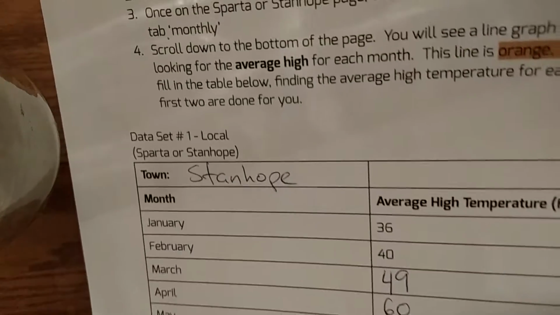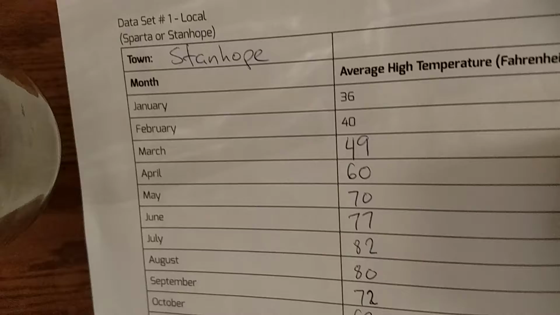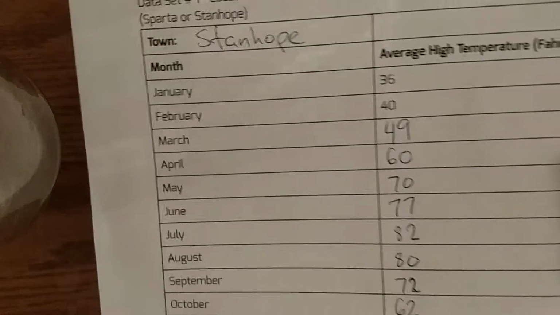These aren't super surprising, right? In January, it's an average high of 36 degrees. Blech. In July, it's an average high of 82 degrees. That sounds awesome. All right. So these should look kind of familiar to you.